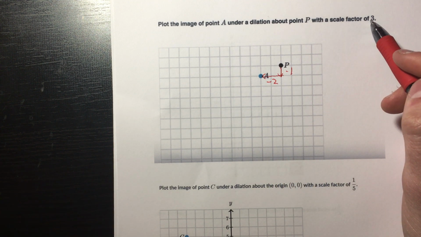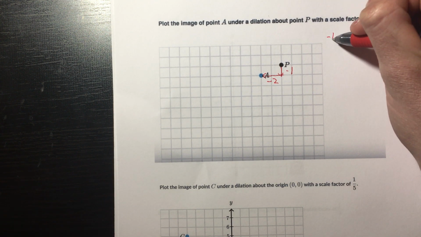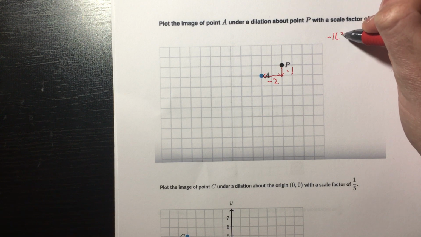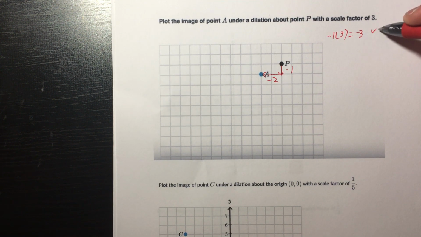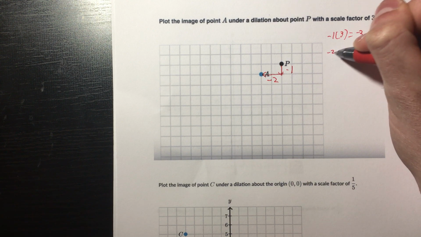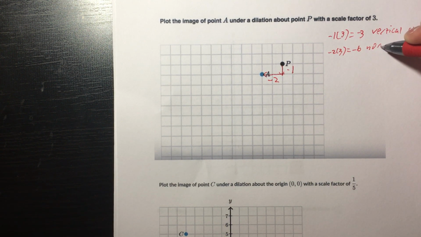Now our scale factor is going to be 3, so we always want to multiply by our scale factor. So negative 1 times 3 is going to give us negative 3, which represents our vertical shift. And then negative 2 times 3 is going to give us negative 6, which represents our horizontal shift.